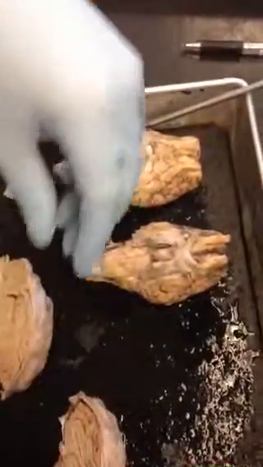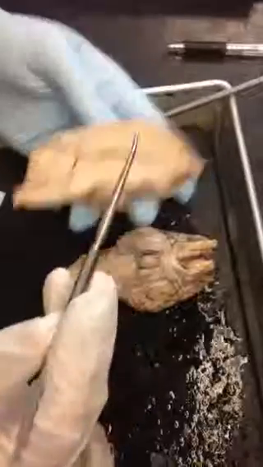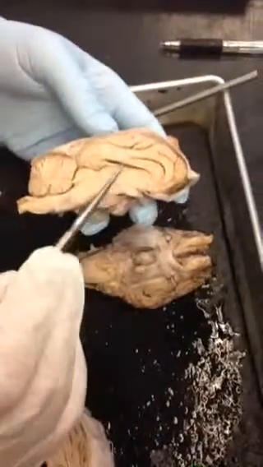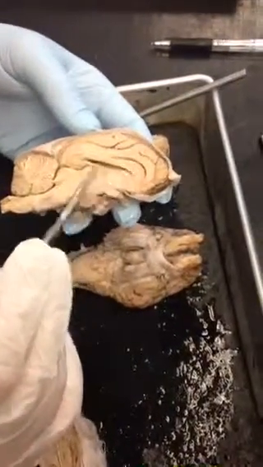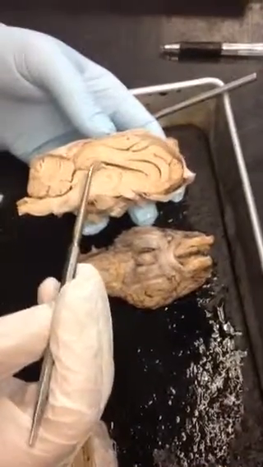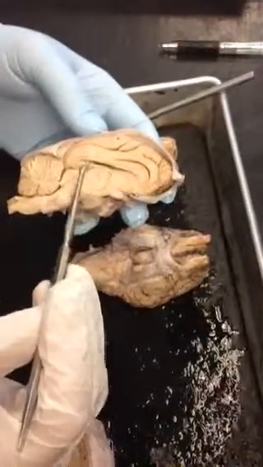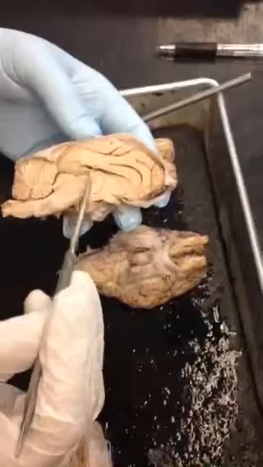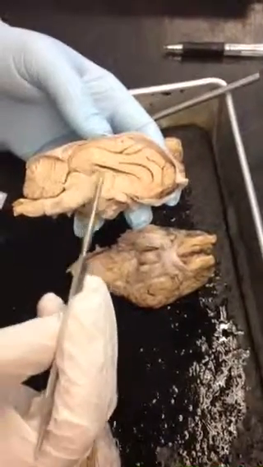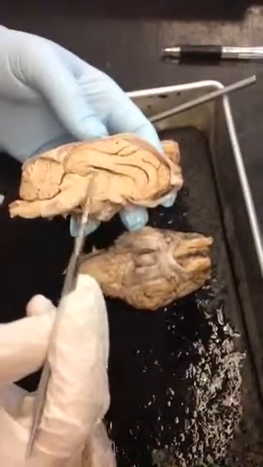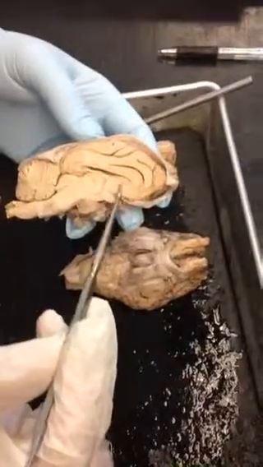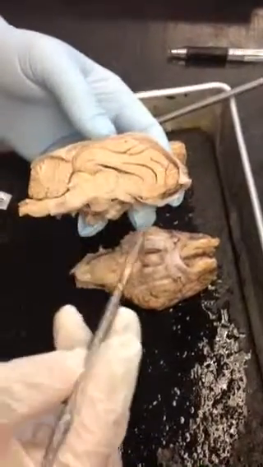So identifying the internal structures. What's this part right here? The lateral ventricle. Yeah, it's a lateral ventricle. And so the top, or the ceiling of the lateral ventricle, would be the corpus callosum, and then the floor of the lateral would be the fornix. Right. So the floor is the fornix.